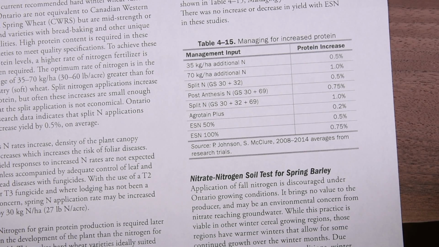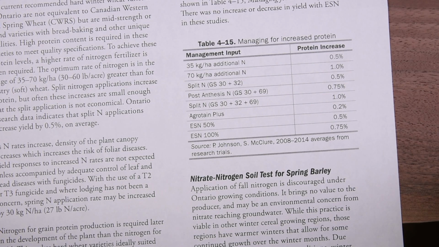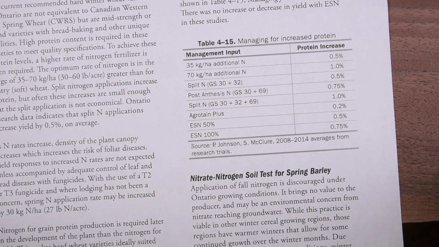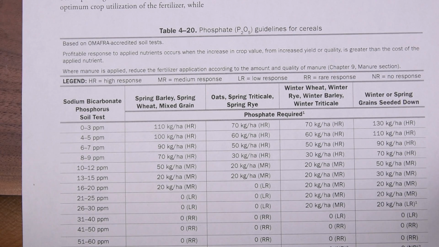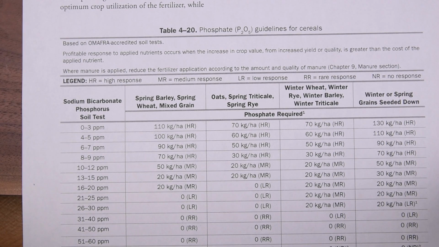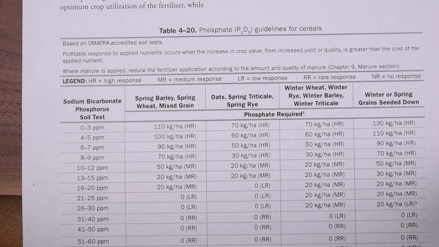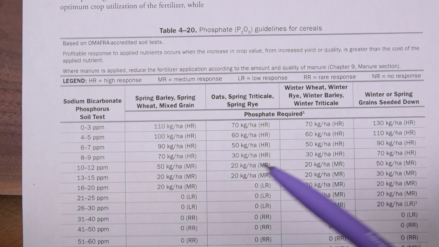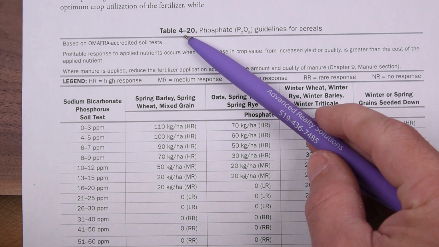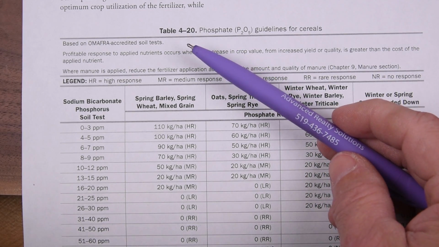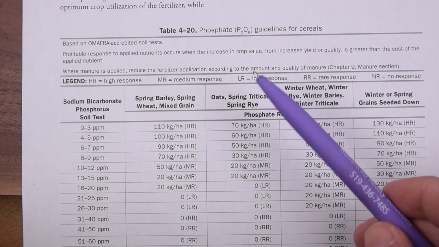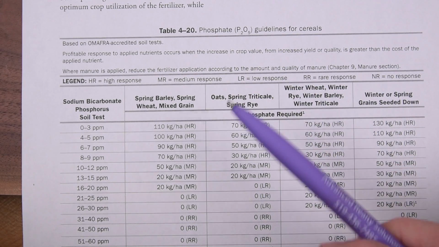And the next thing we'll do is look at making phosphorus and potassium recommendations for cereals. The tables for phosphorus and potash for all crops are essentially the same. The only thing really different is the actual recommendations and the crops that are listed on the table. So the table we're going to look at is table 4-20 on page 131 of the Agronomy Guide, and this is the phosphate guidelines for cereals.